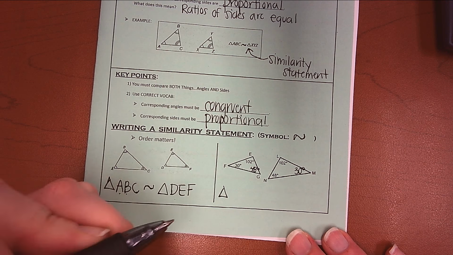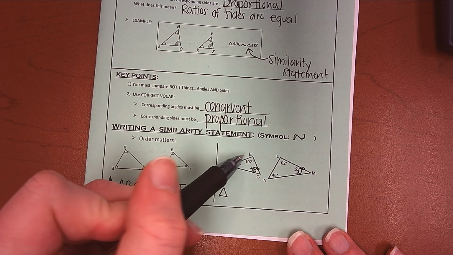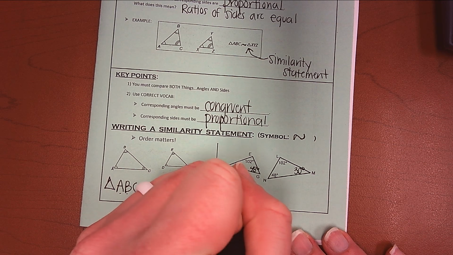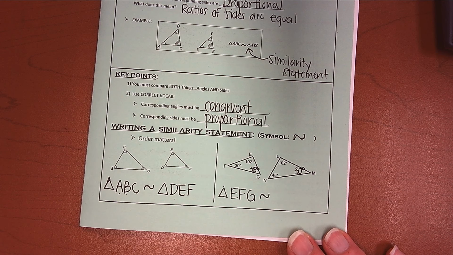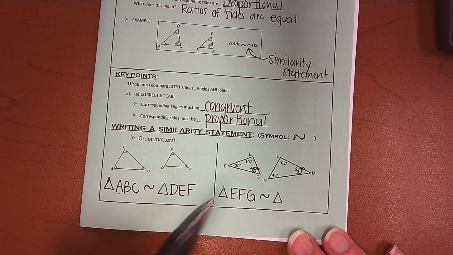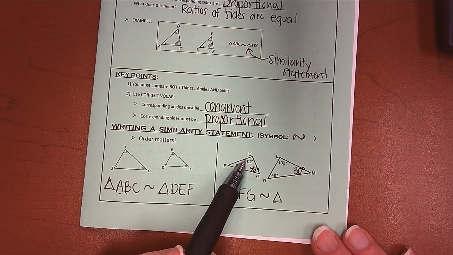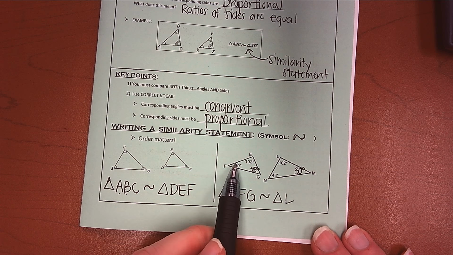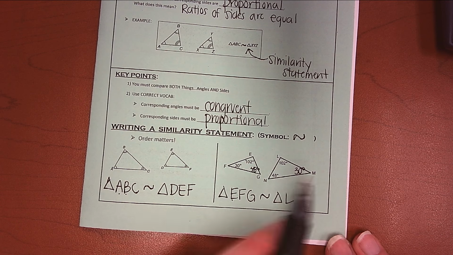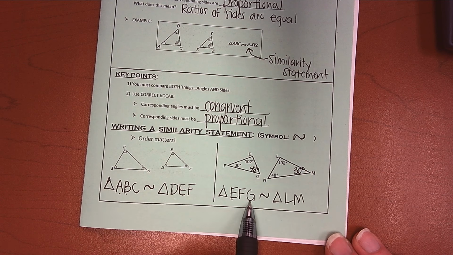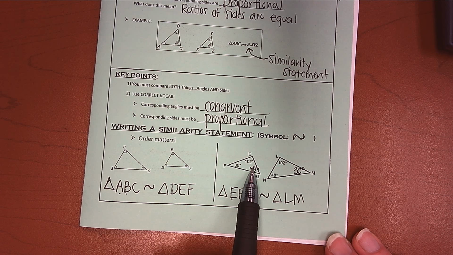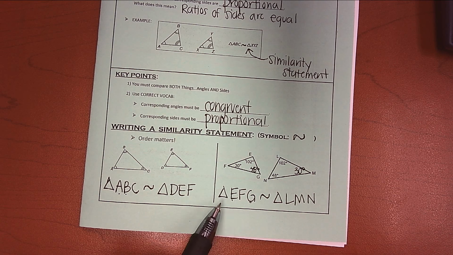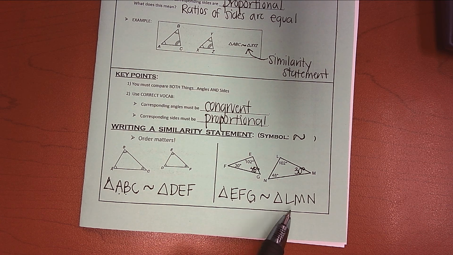So in this case, triangle, I'm going to list the first one in alphabetical order. E, F, G is similar to, I put my little squiggly mark, triangle. Now, angle E is 102, so I have to find the 102 angle marker here. That's L. L goes first. F is 30 degrees, so I have to find the angle that's 30 degrees on the second one. That's M. And G is 48 degrees, so I have to find the angle that's 48 degrees. In this case, that's N. So we say that triangle EFG is similar to triangle LMN.